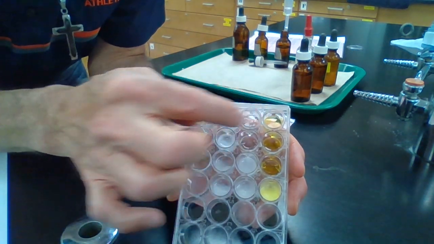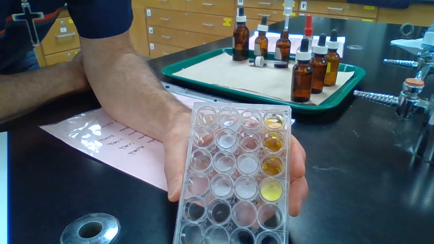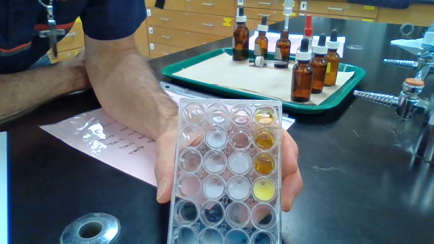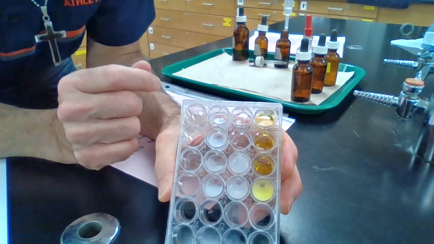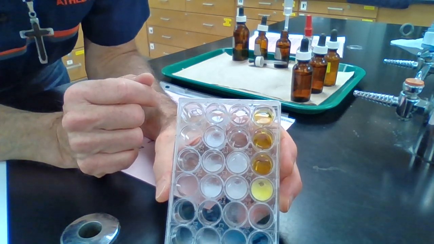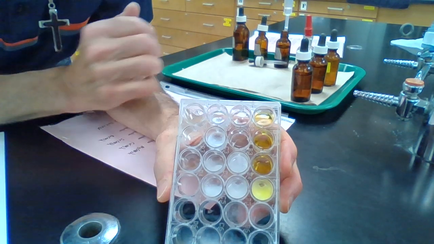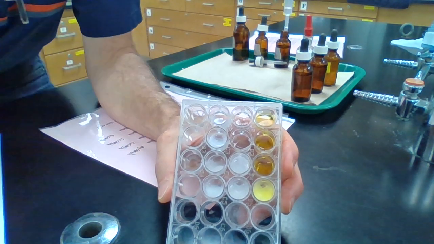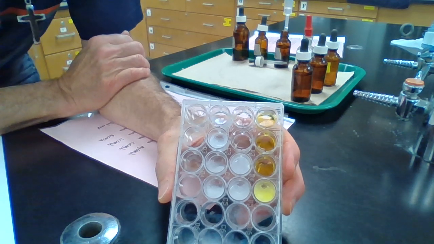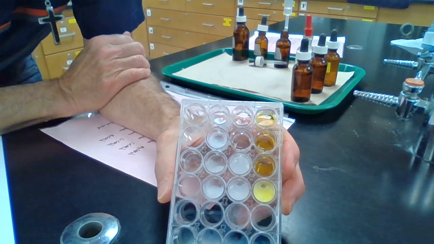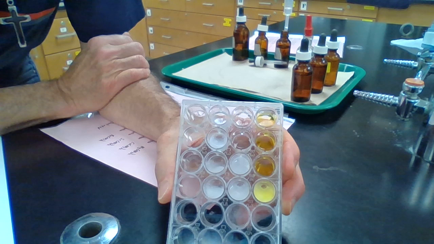So as I look across the top at our magnesium row, we do have a precipitate right here in the first one. It's fairly weak, but it's definitely there. And then the other two, I don't see any. So across that first row in the top, I'm going to write yes, maybe a little note that it's a weak one, but it's there. And the other two are no.